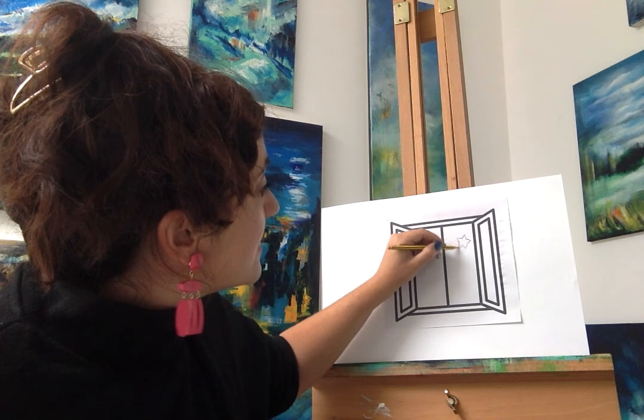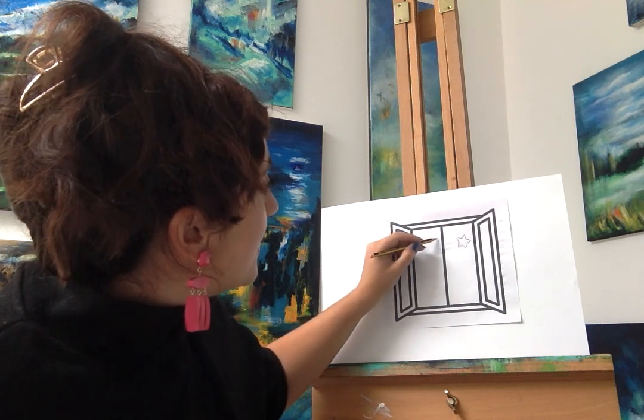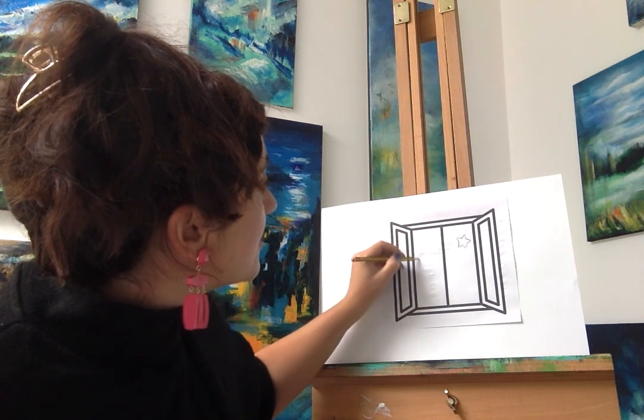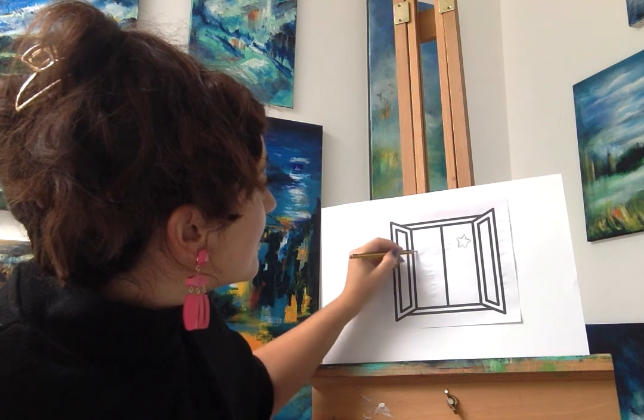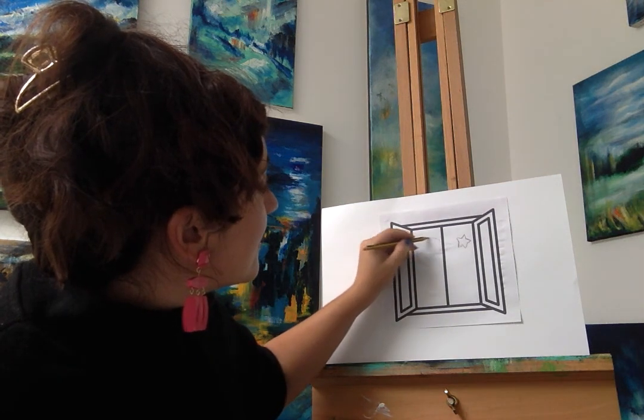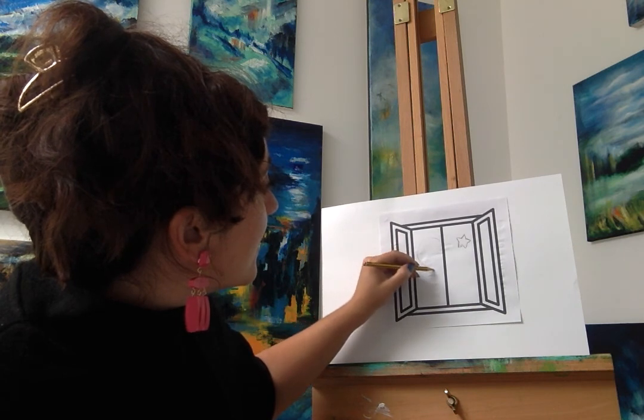So I've got my star. I'd like a big moon shining away in the sky. So I've got a big moon there as well.